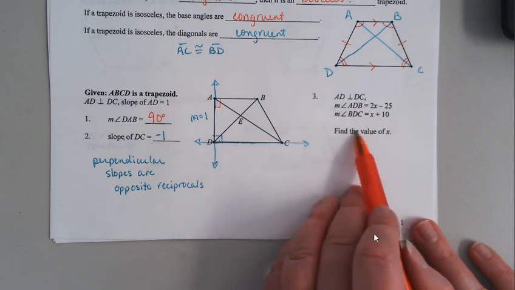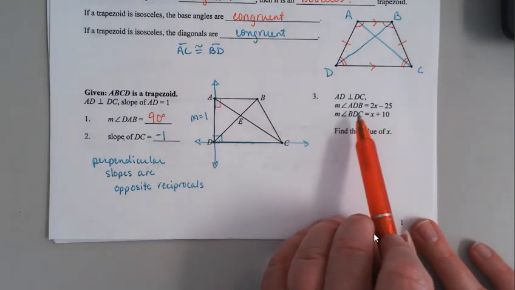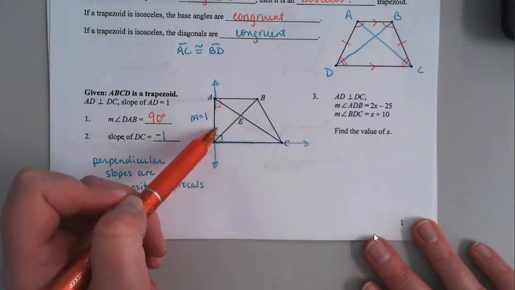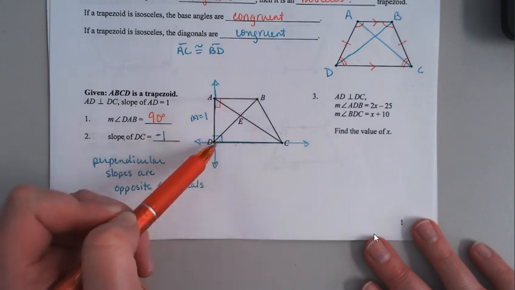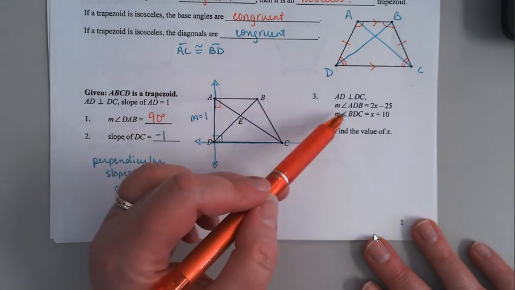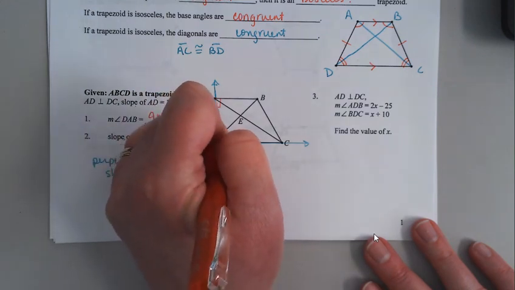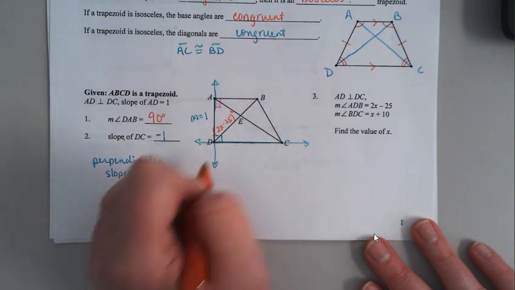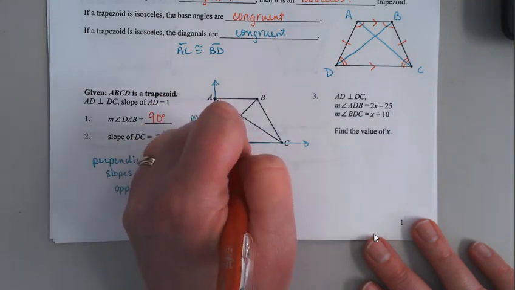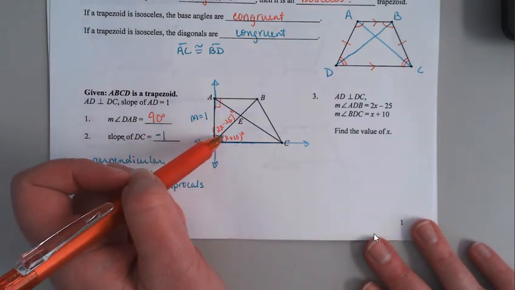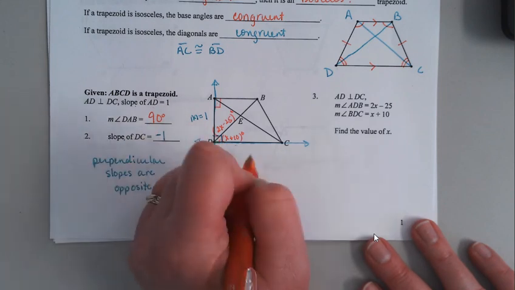Down here in question 3, if AD is perpendicular to DC, and the measure of angle ADB, so ADB would be this angle here, the measure of angle ADB is 2x minus 25, so that's here. And BD is x plus 10, that's here. How are we going to figure out the value of x? Sorry, it's Friday afternoon. I shouldn't make videos on Friday afternoon. But these two angles, because this whole thing is 90, they have to add up to 90.